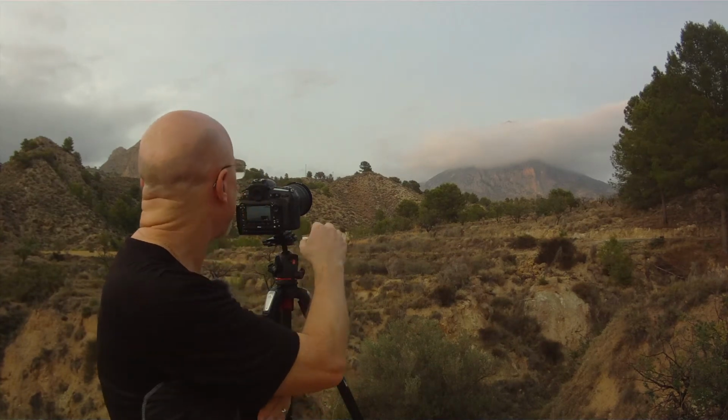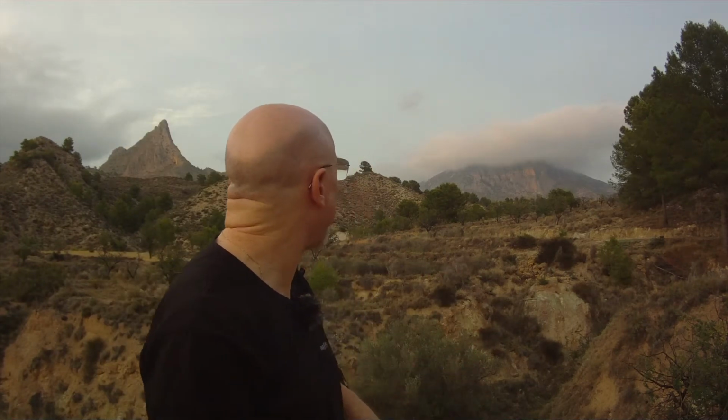There's also a little bit of colour in the clouds. No, don't think it's going to happen. Clouds have moved back across the top.